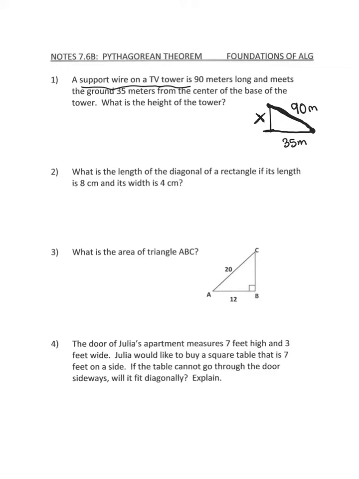So if we look at my drawing, my right triangle, this is the right angle. That would make my hypotenuse 90. So my C would be 90. That makes my other two sides, my A and my B. So now I can plug these into my Pythagorean theorem. A squared plus B squared equals C squared. So my A is just x, it's my unknown, I don't know what it is.